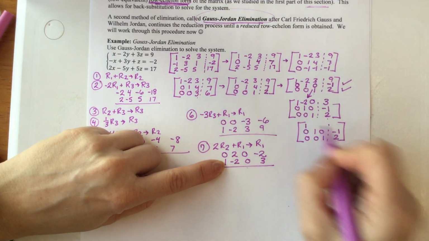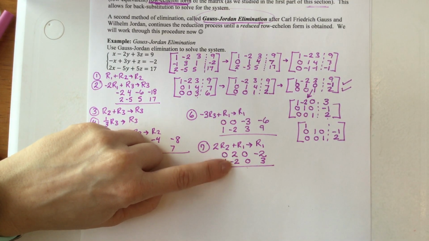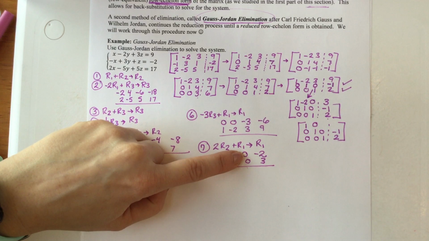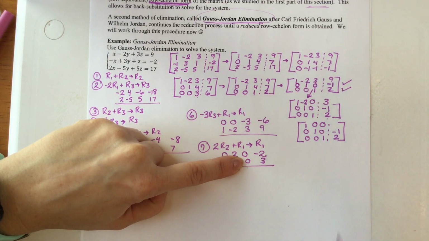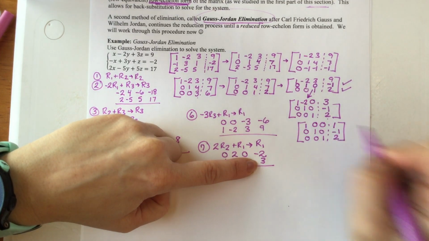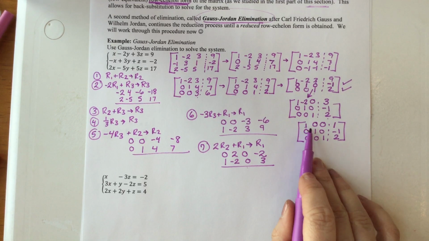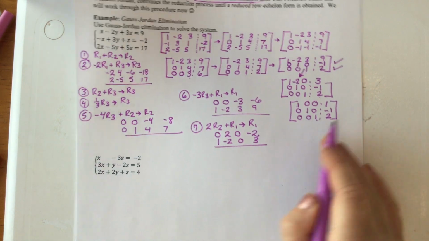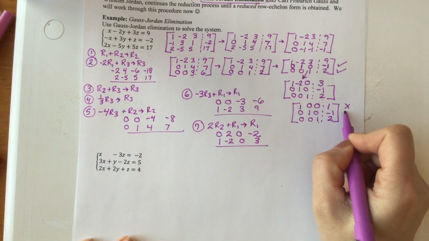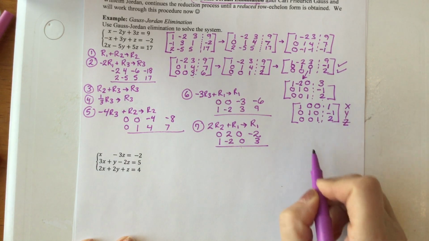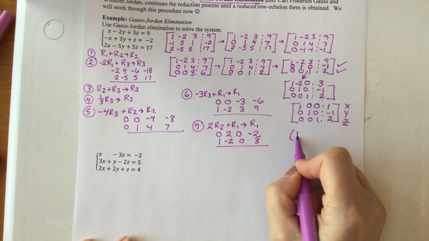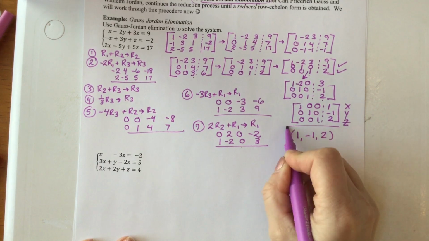0 plus 1 is a 1. Positive 2, negative 2, 0. 0 plus 0 is 0. Negative 2 plus 3 is 1. I have my main diagonal of 1s. So this is x, this is y, this is z. So your answer is 1, negative 1, 2.